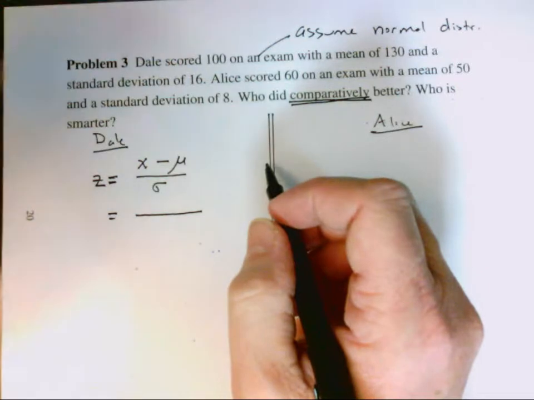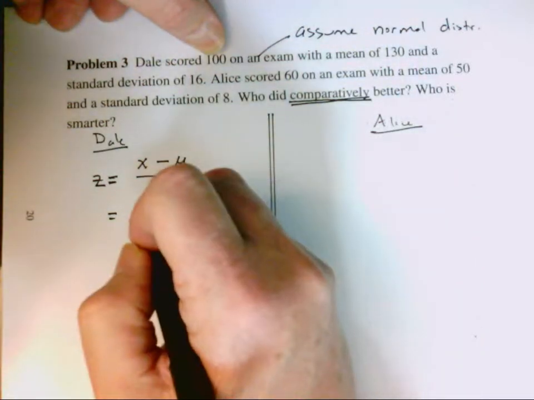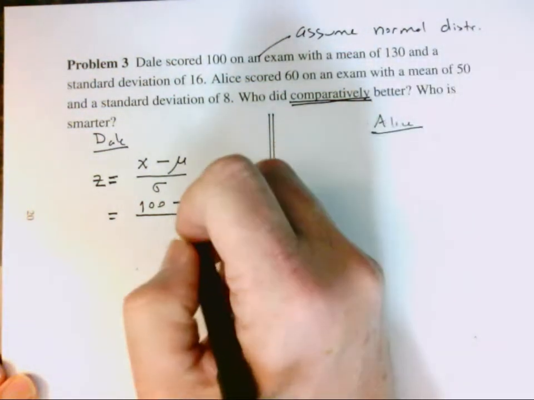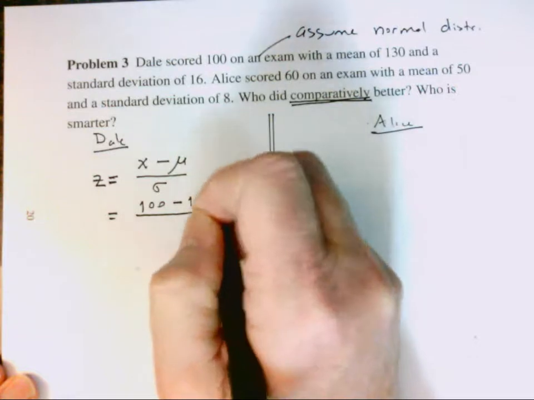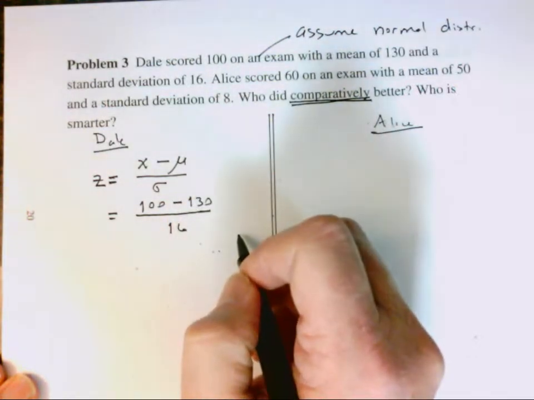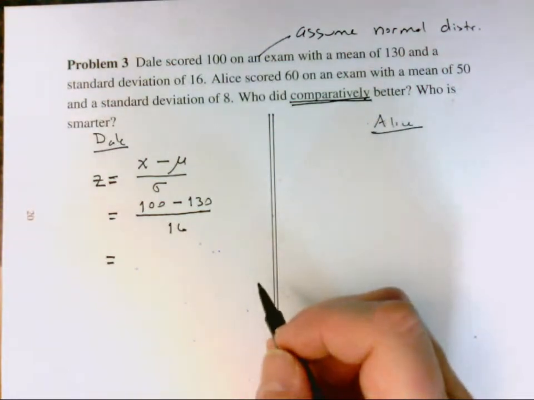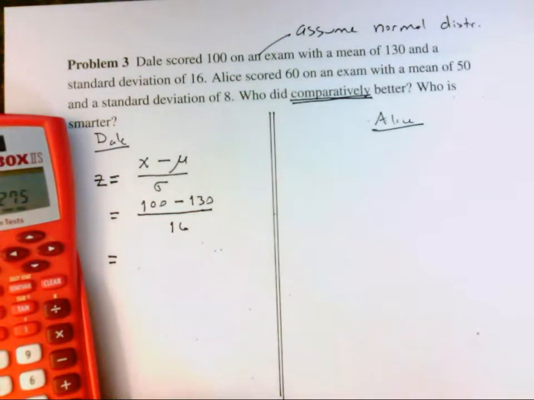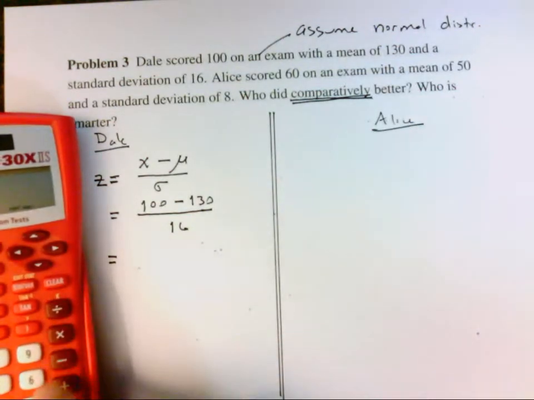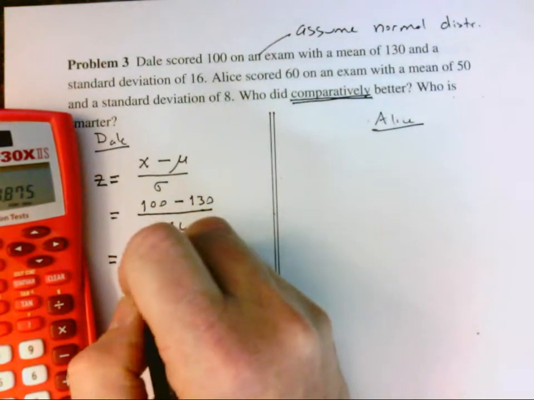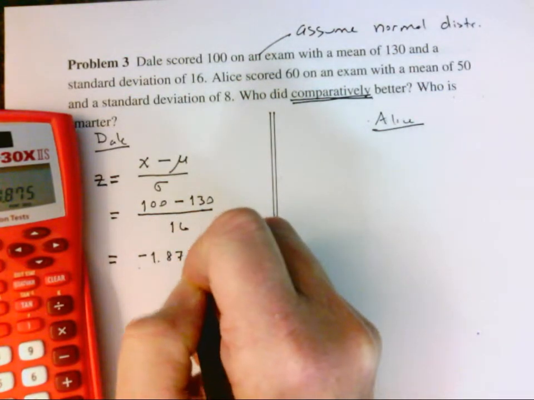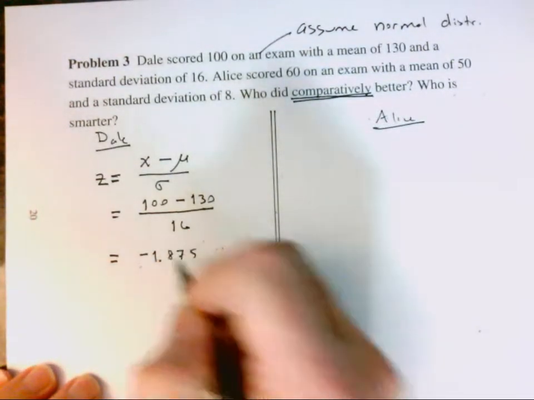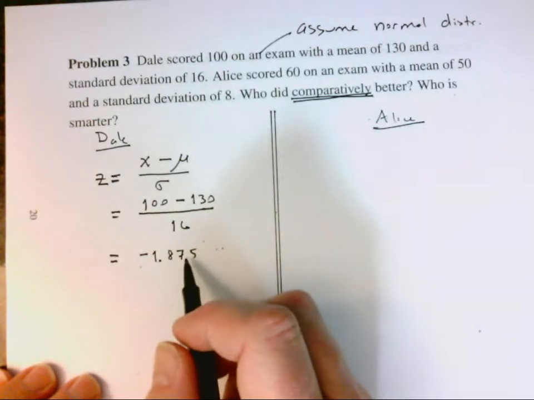Now for Dale, he scored a 100. That's his X. They said the mean was a 130. And the standard deviation was a 16. Well, that's going to be negative 30 divided by 16. It's going to be about almost negative 2. So negative 1.875. It's good practice to estimate what your answer should be. Makes it easier to spot when you've typed something incorrectly into a calculator.